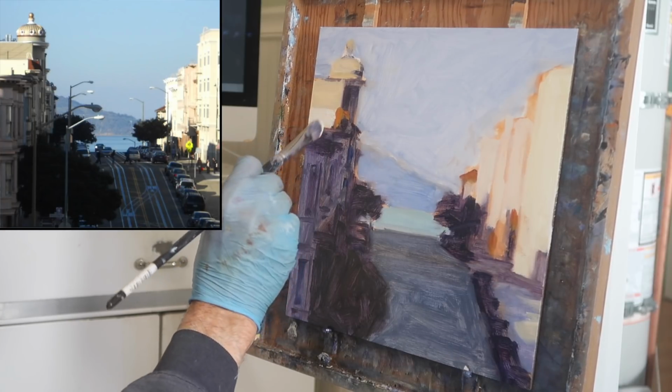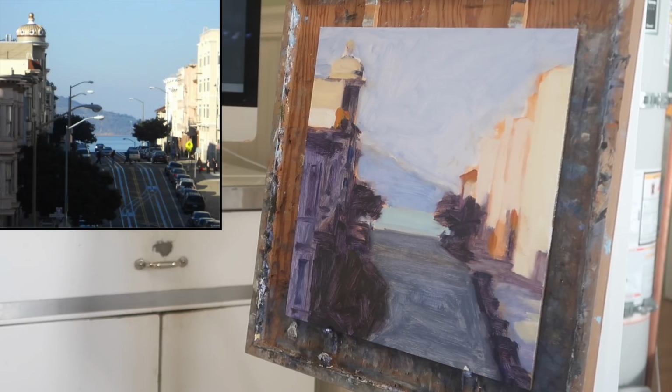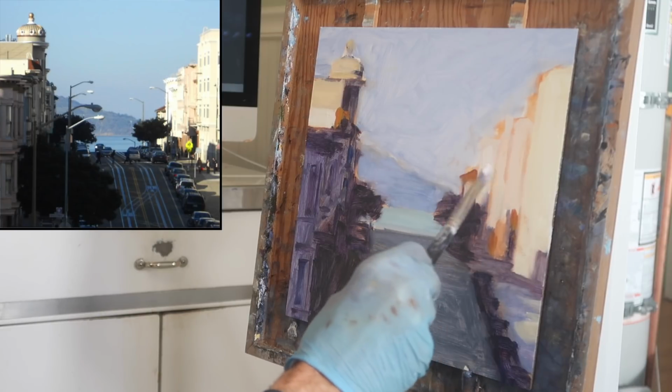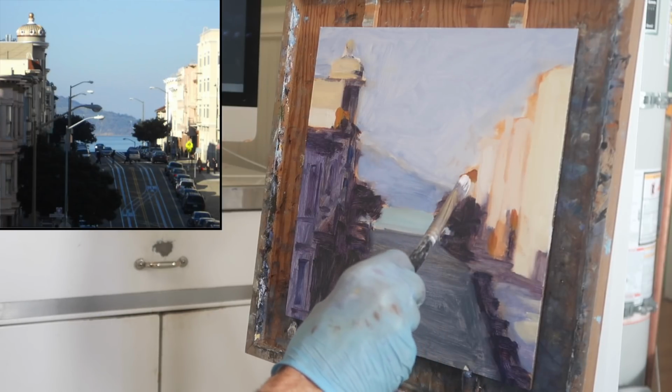Okay, put that on there to see how light I can get it. And then I'm going to boost up some of the other areas over here. Okay, so I can get a little more punch out of that, but not much.